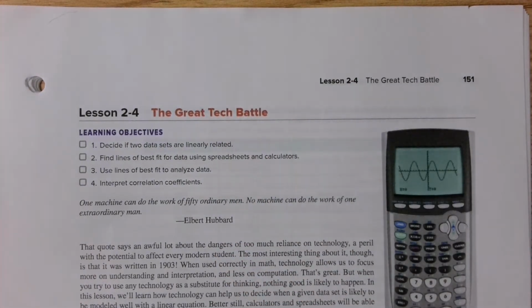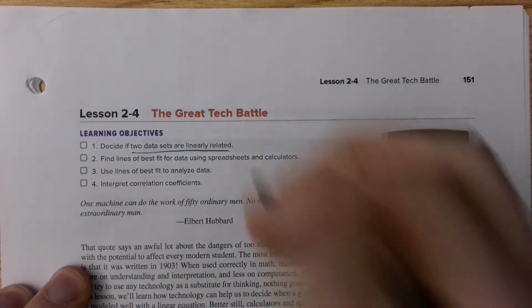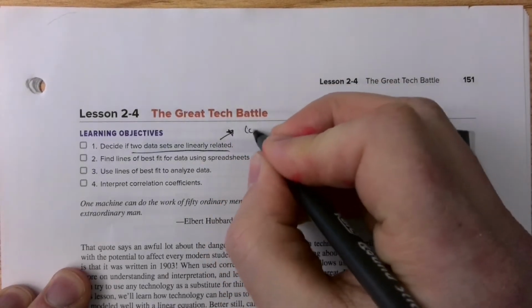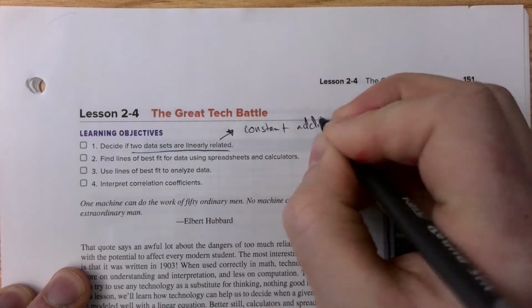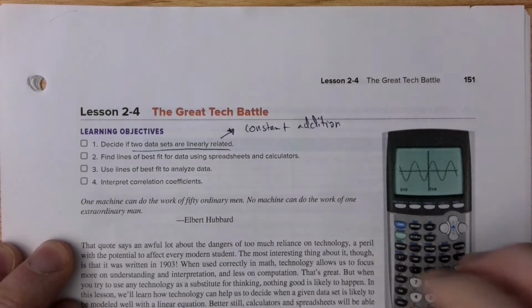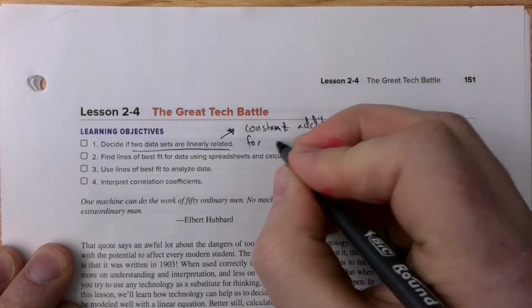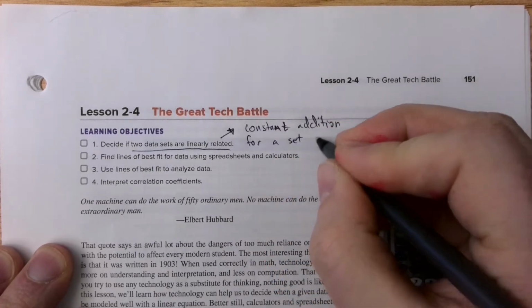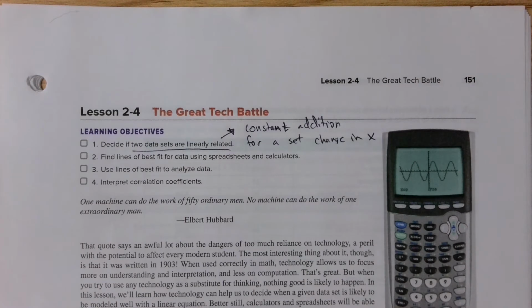Anyways, 2.4, we're going to look at how to use technology to decide if two data sets are linearly related. Just a reminder, what we're looking for is constant addition for a data set to be linear, but we need to further this a little bit. Constant addition for a set change in x. So in unit 1, it was always steps of 1, but if it was steps of 10, we want to be adding the same amount every 10 steps.